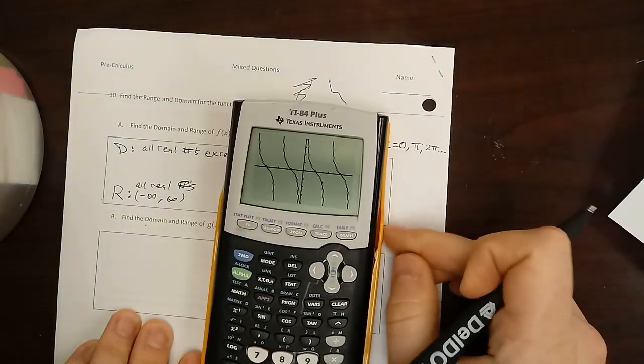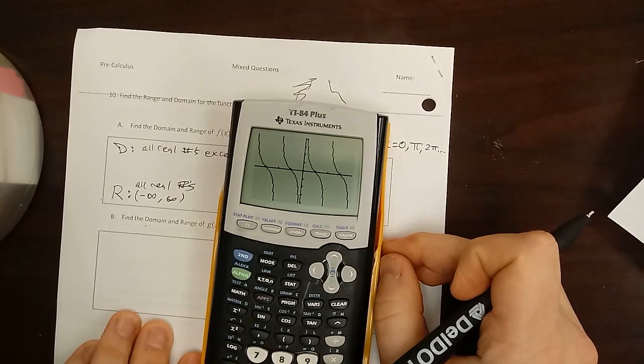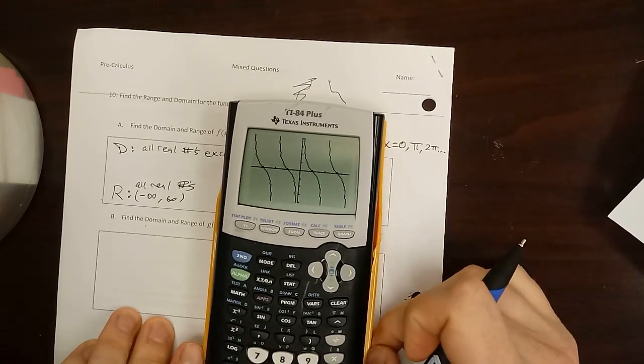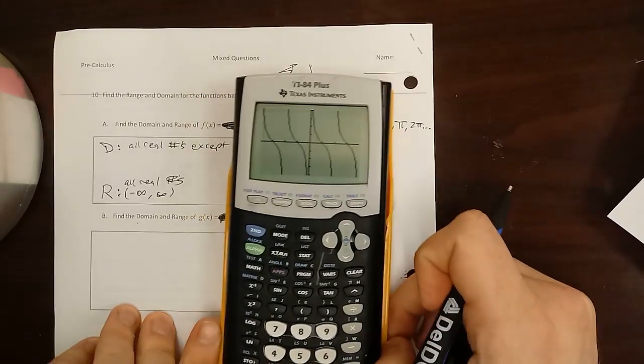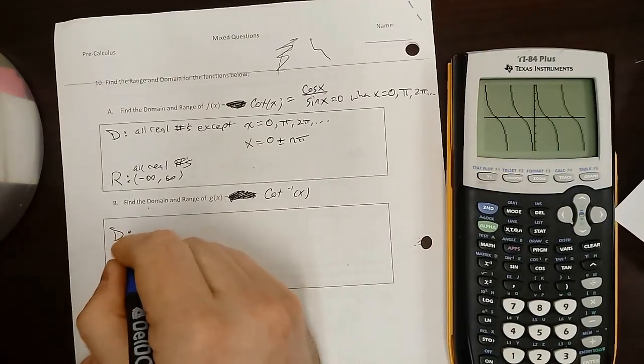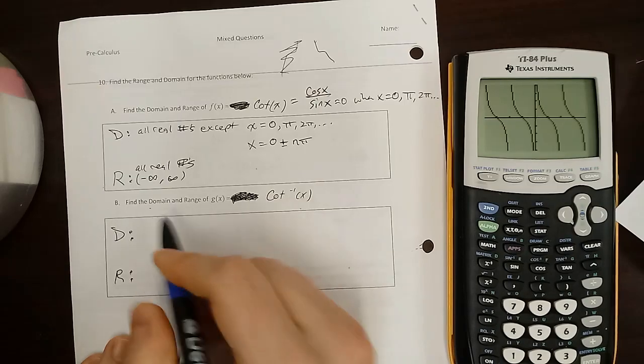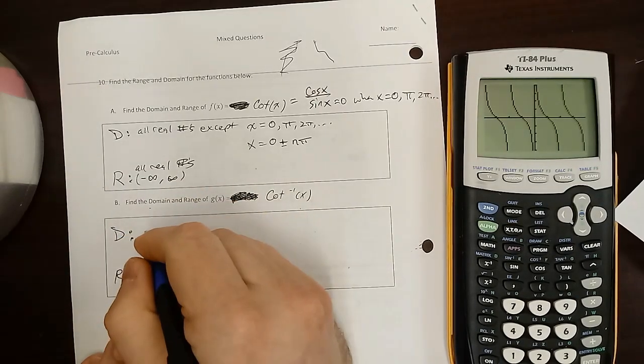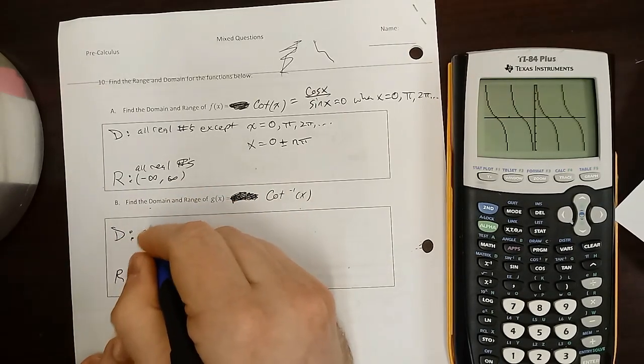Remember, when we take the inverse of this, its domain is switched with its range. So we can say that the domain of inverse cotangent is all real numbers.